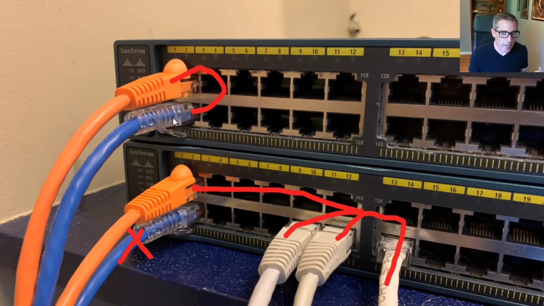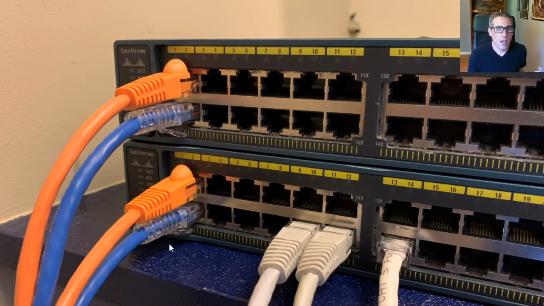But the problem there is, what happens if the orange cable fails? And it's not just a single cable. This could be going to another device. Well, in that case, you want the blue to come up automatically. And that's what Spanning Tree will do. It will make the blue cable come up automatically. You don't have to worry about manually going in and running a command to bring your network back.